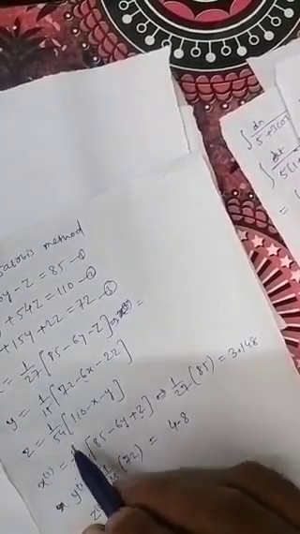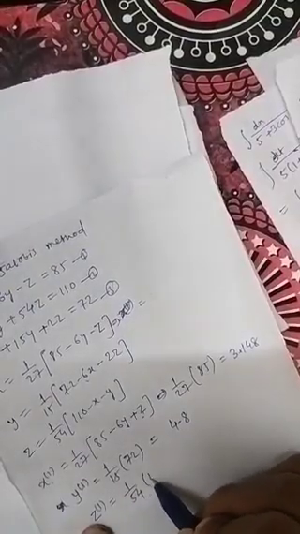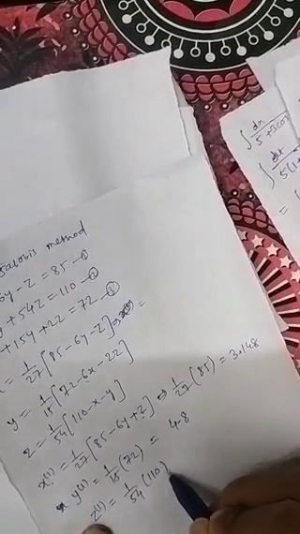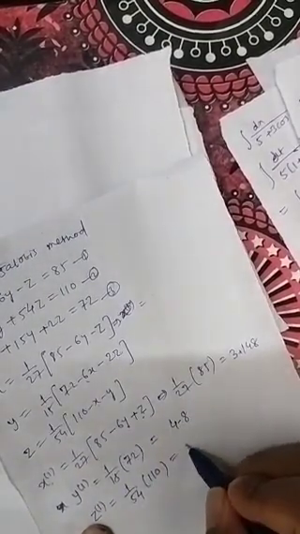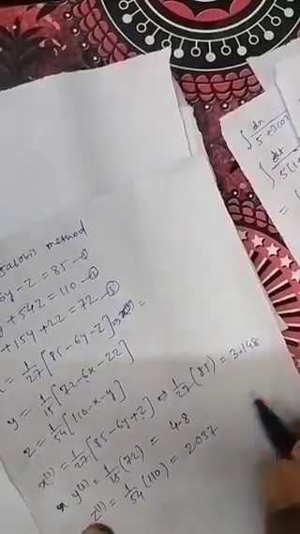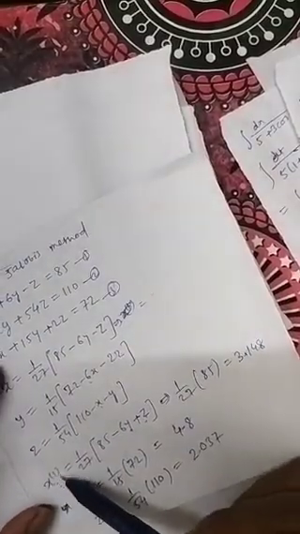Similarly, for the first iteration of z, calculate 1 by 54, 110, x0, y0, which equals 2.037. These are the first iterations of x, y, and z respectively.